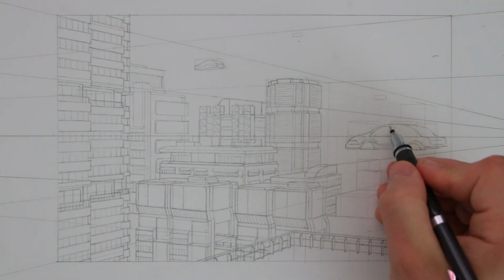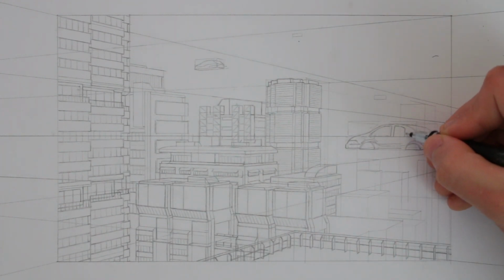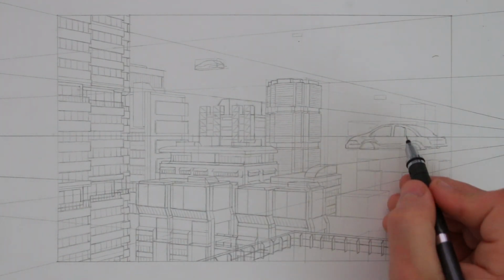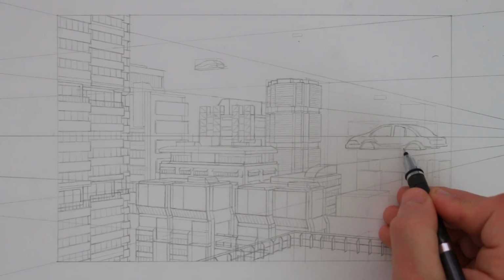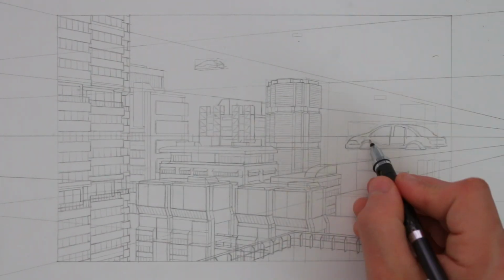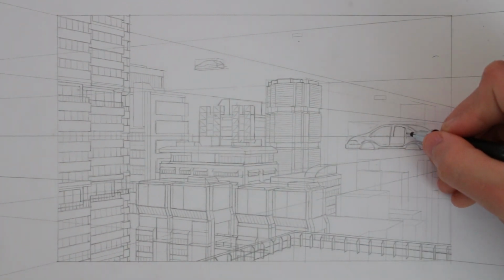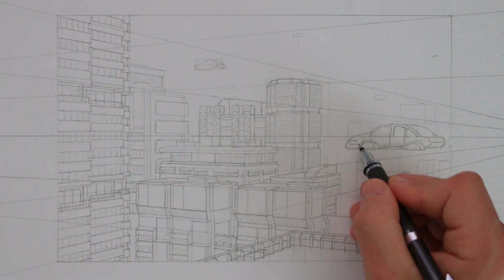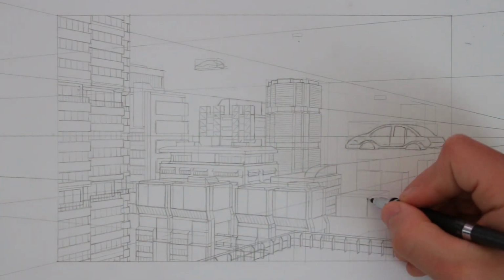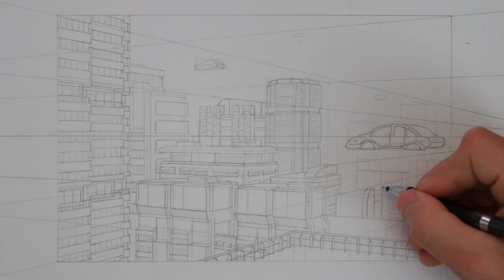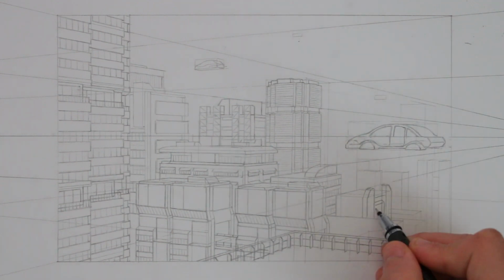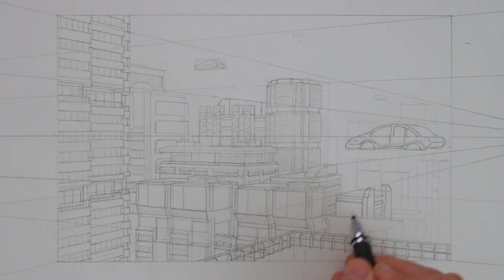Again, I'm not spending too much time here worrying about the design of this Cyberpunk car. In fact, I recently uploaded a tutorial onto Patreon in which I had drawn a Cyberpunk car, but this one here is fairly basic. I was more concerned with making this look correct in terms of its positioning in the image.